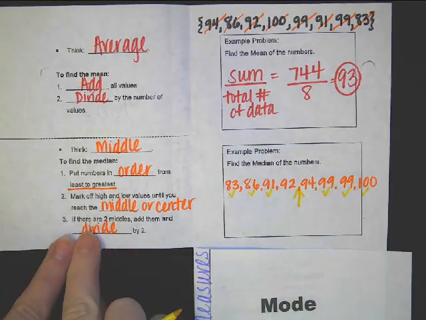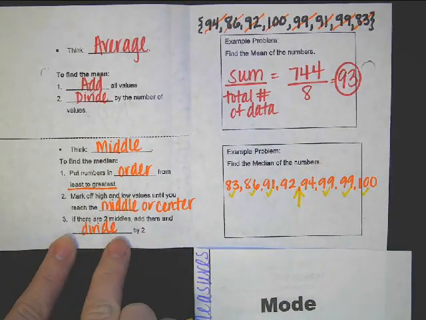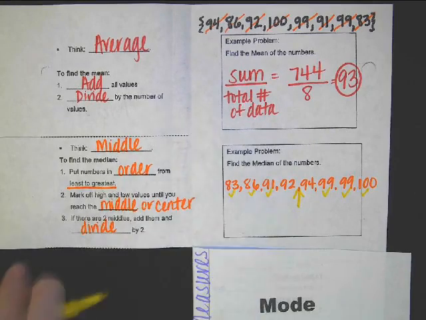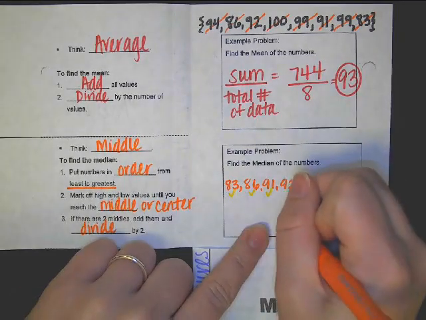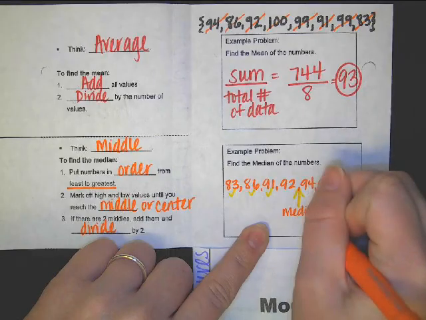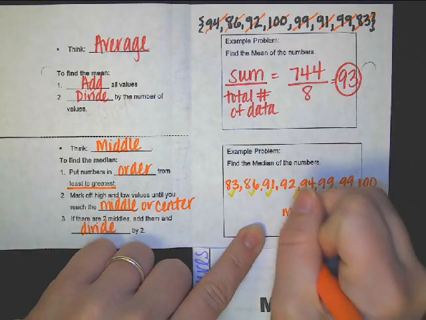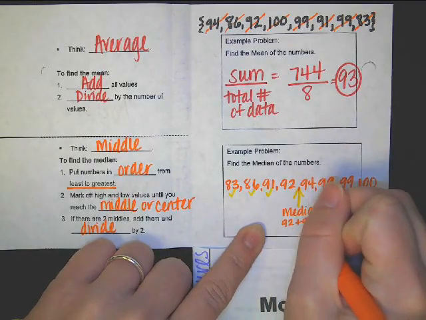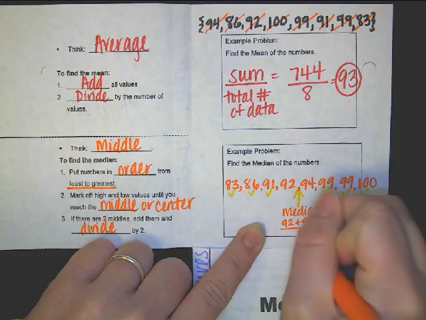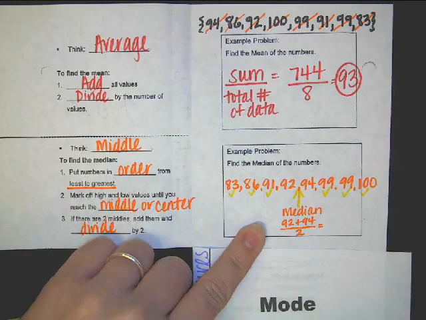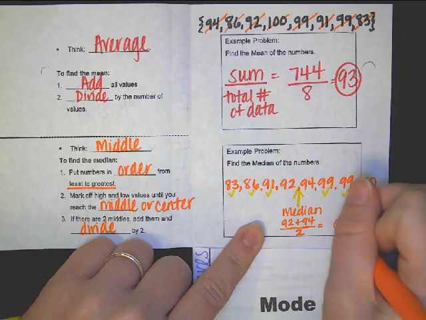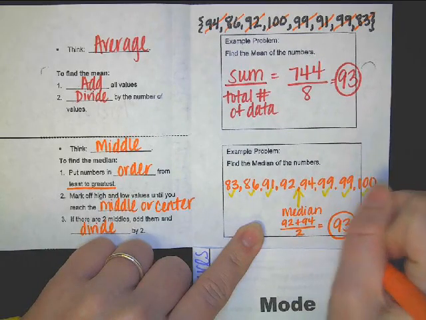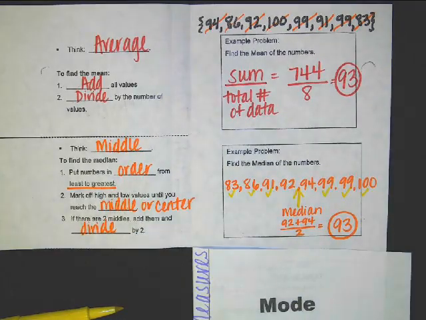Our directions say if there's 2 middles to add them and divide by 2. So the median would be right here, and in order to solve that, we'll say 92 plus 94 divided by 2. When you type that in your calculator, you'll see that our median is actually the number 93. Great job.